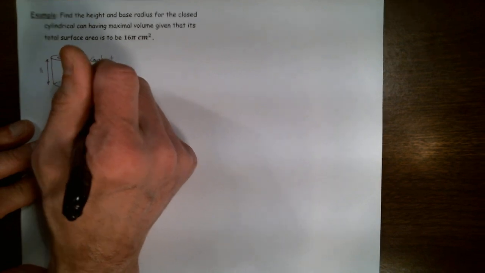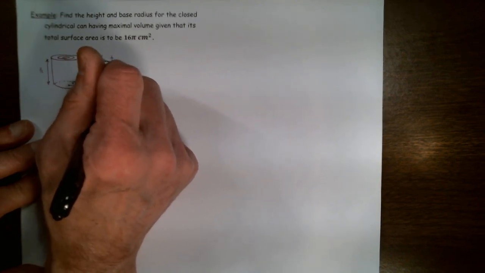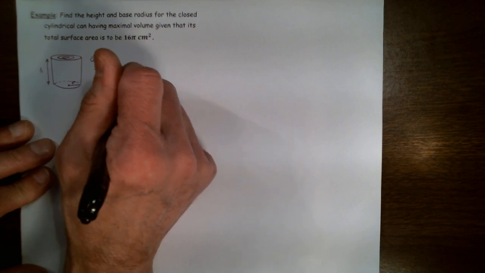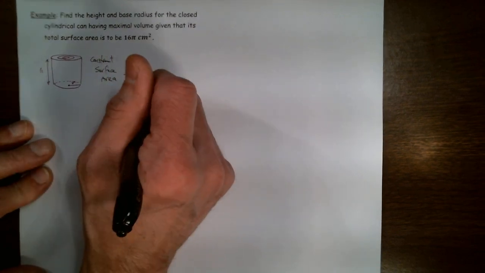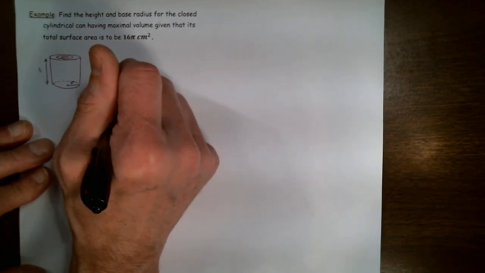Okay, so what was the given constraint in this problem? That was on the can surface area, right? The surface area must equal 16 pi square centimeters. And so let's think about what that says about the relationship between the radius of the base and the height of our can.